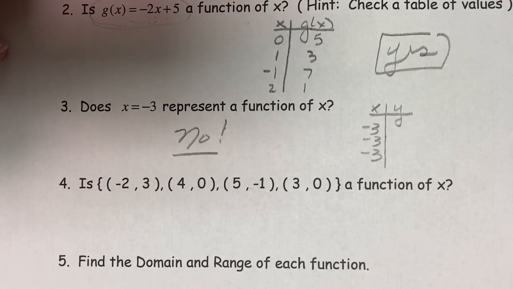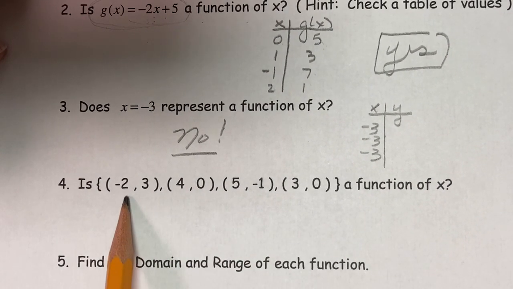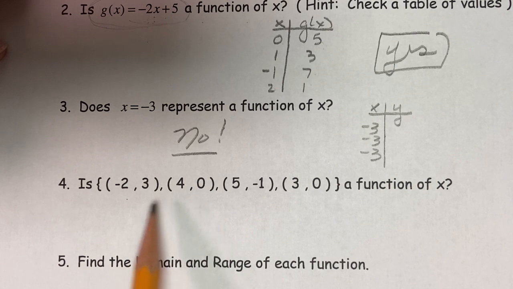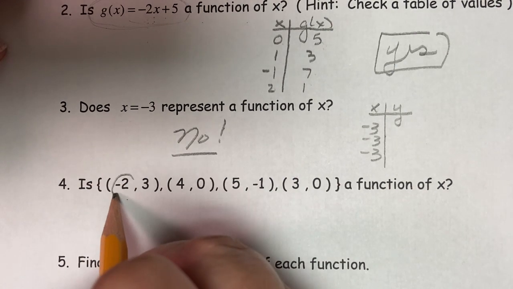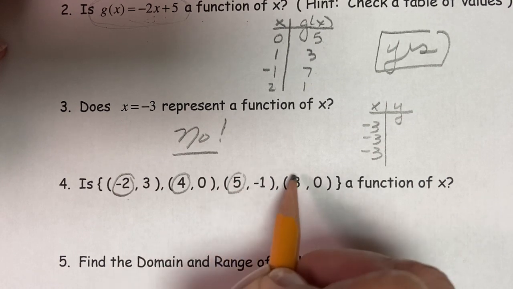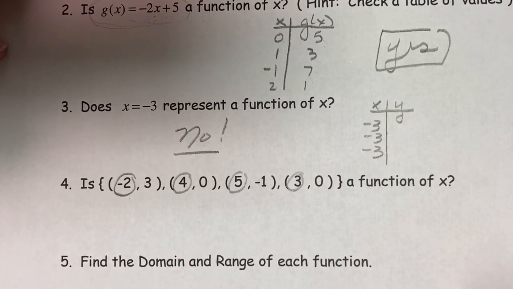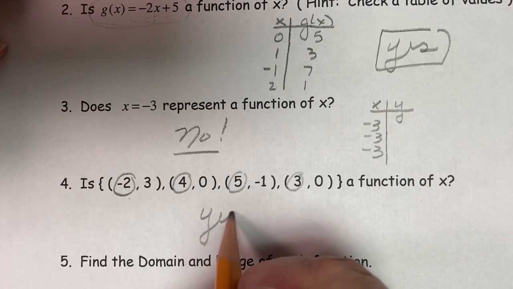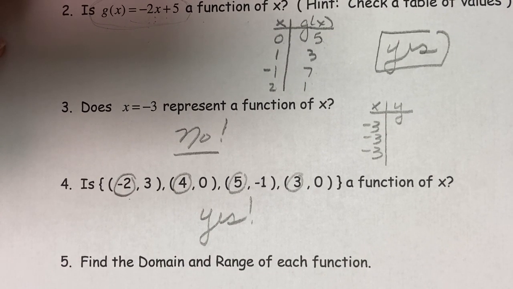How about number 4? Is this a function? Well, what do I look at? I have to look at the domain. Remember? Does any of the domain repeat? Are any of those values used more than once? No, they are not. Since none of the domain repeats, yes, that is a function.